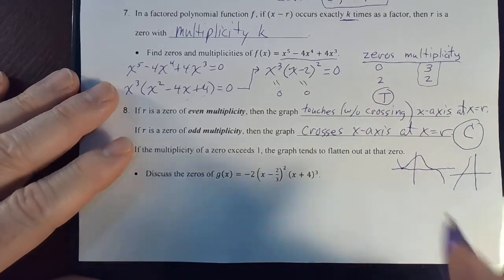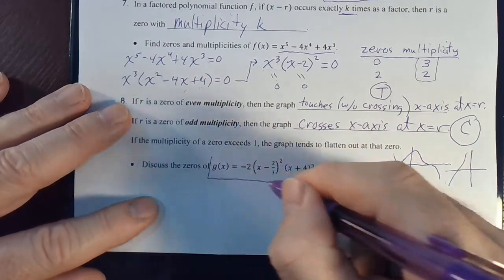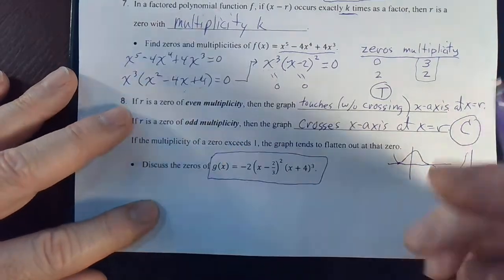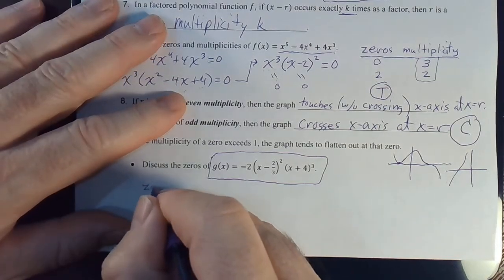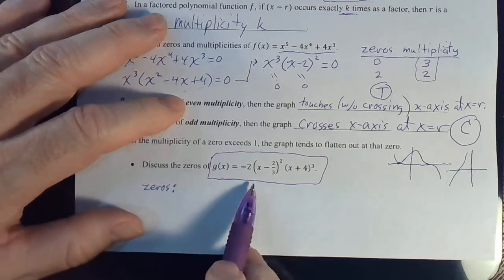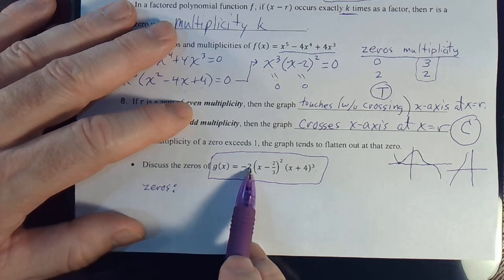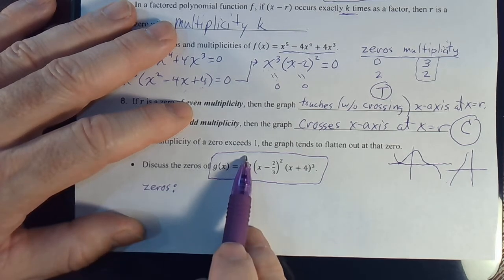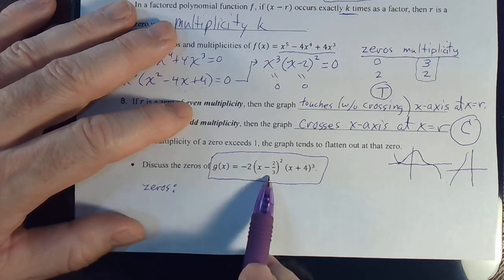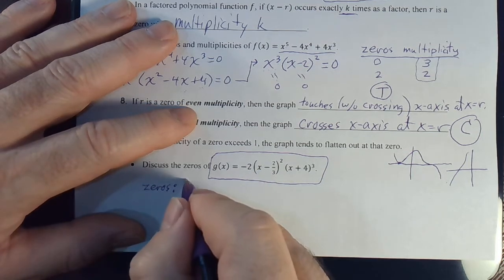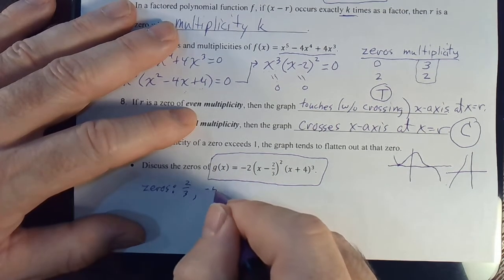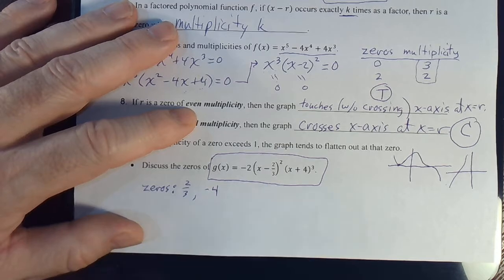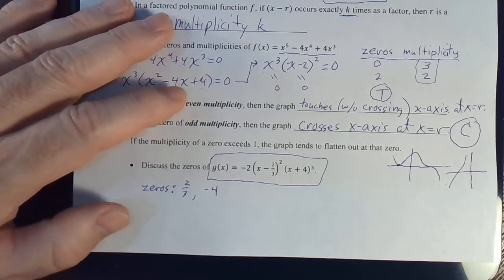We're not going to graph this, but let's discuss the zeros or roots or x-intercepts of this graph. Since it's factored, that's very easy for us to do. Zeros are what? Well, -2 doesn't have an x here, so -2 is never equal to 0, so that's not turning into a 0. X minus 2/3, set that equal to 0, and we would get 2/3 as a 0. And x plus 4 means -4 is a 0, or an x-intercept.